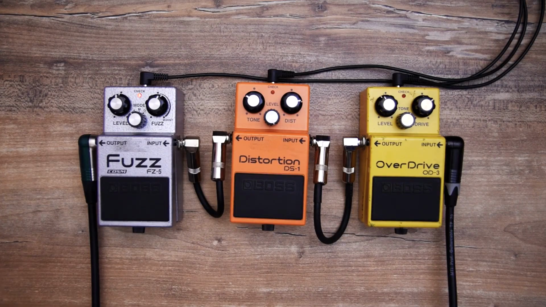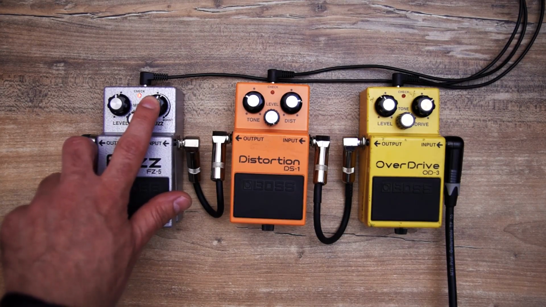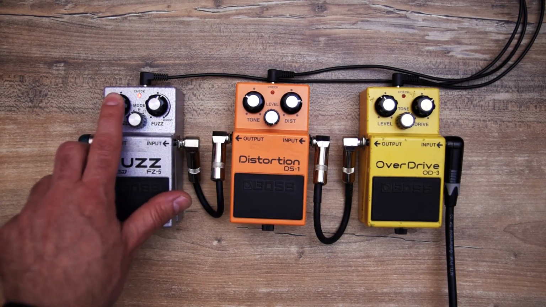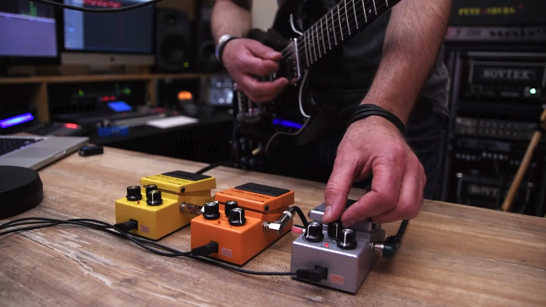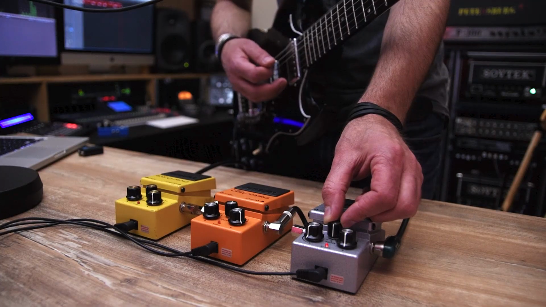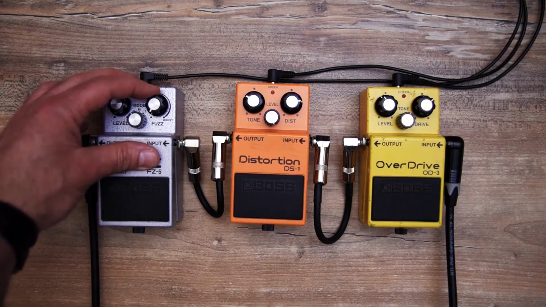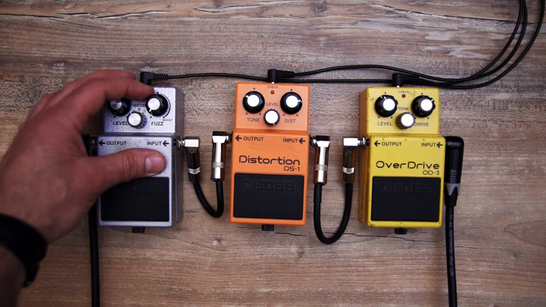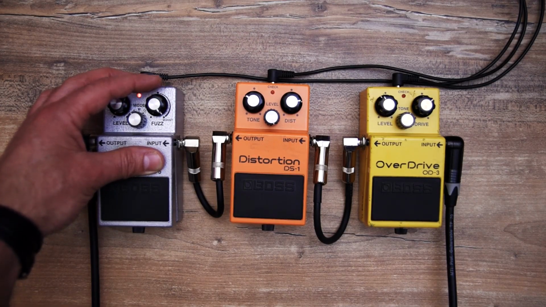Here again we have 3 controllers, 1 for level, 1 for mode, and 1 for fuzz. Fuzz is responsible for the distortion amount, level for the volume, and with mode I can select 3 different basic distortion sounds. The range of the fuzz controller is this one. Here my preferred fuzz sound is set to the 2 o'clock position.